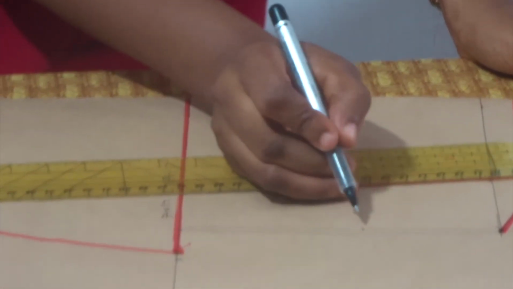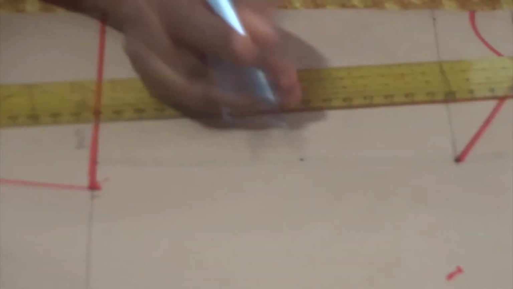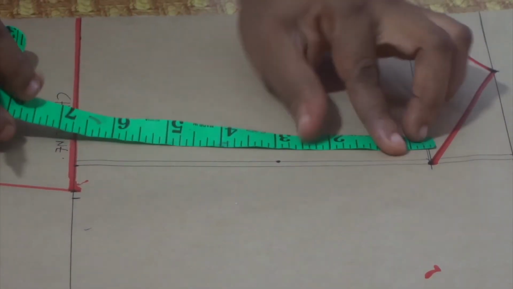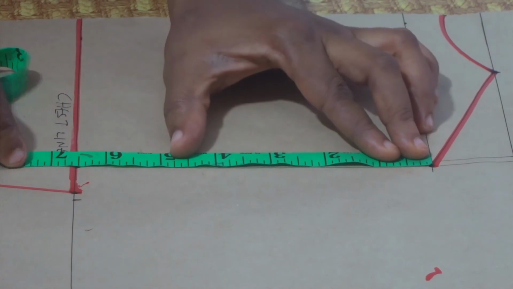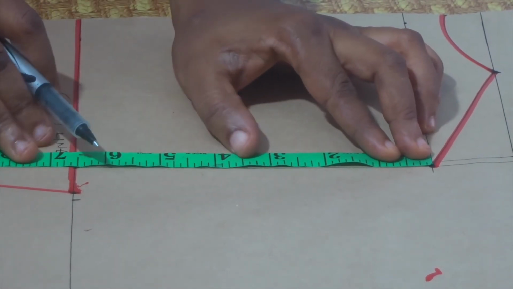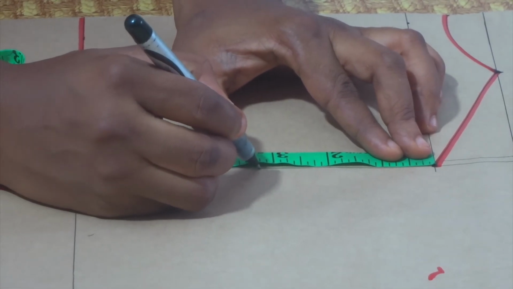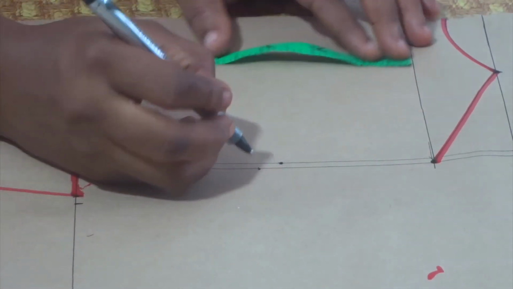So this is the 0.5 line. Get the midpoint of this line. The midpoint of this line is 6.5, so the midpoint is around 3.25. This is here.